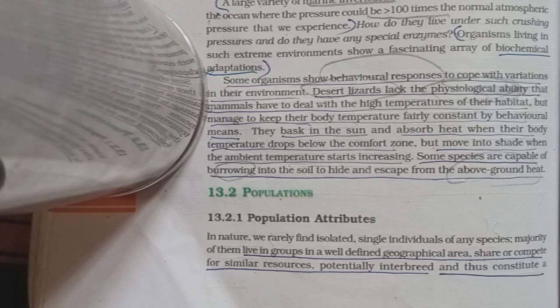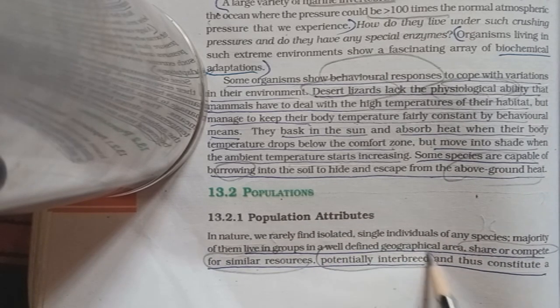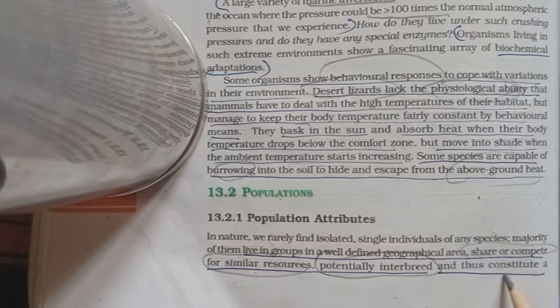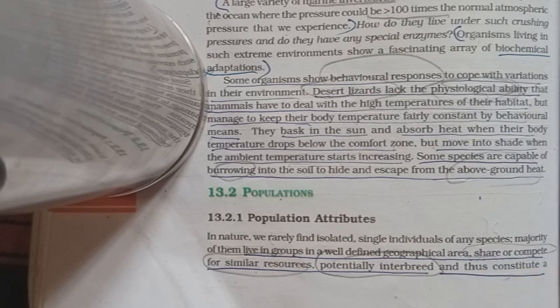These are defined within a particular geographical area, share or compete for similar resources, and potentially interbreed, and thus constitute a population. So what does the species do when it is in a population? First, it shares or competes for similar resources, then they potentially interbreed, and then they constitute a population.